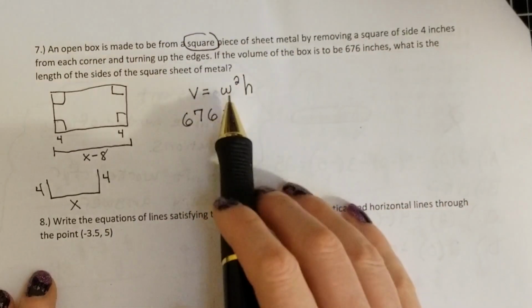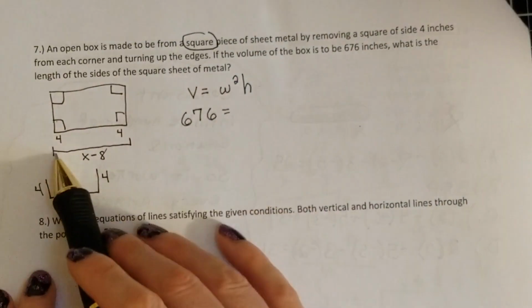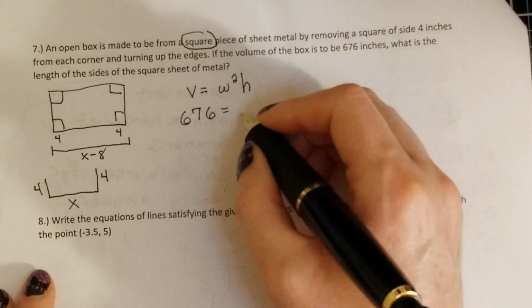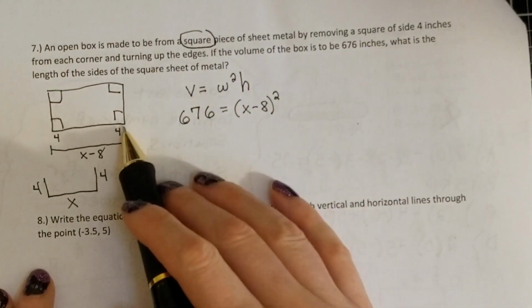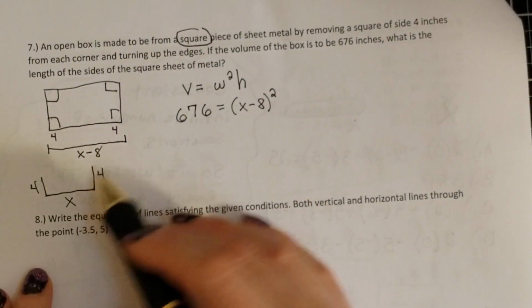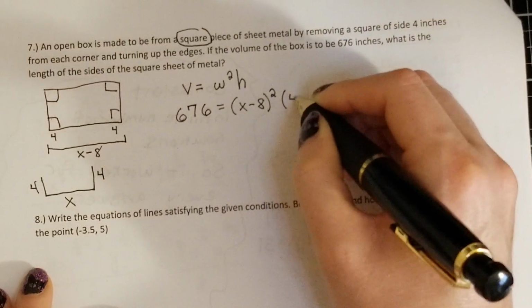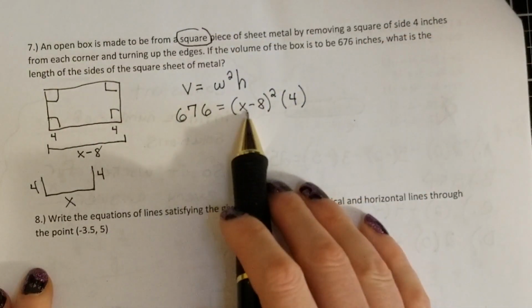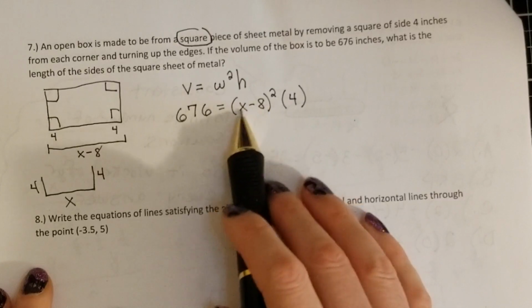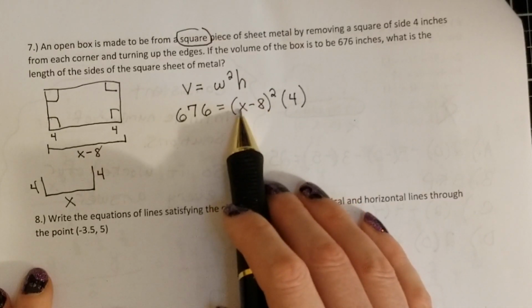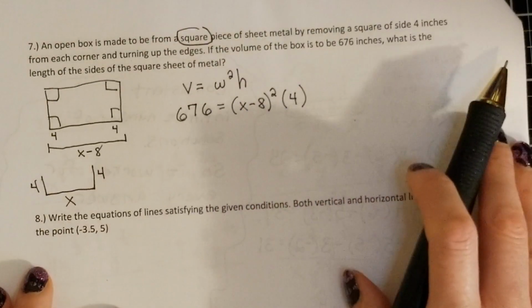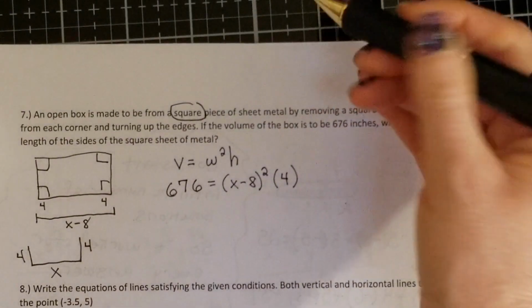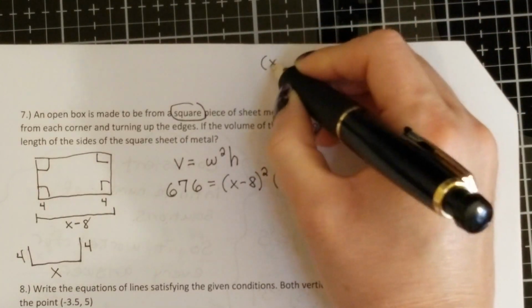Okay. My W is (x - 8) squared, and I know the height is 4. So what you're going to have to do here is expand this out. Your teacher probably called it FOIL or the distributive property. One of those lines. I'm not sure how your teacher worded it last year.